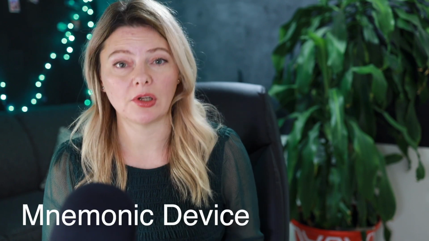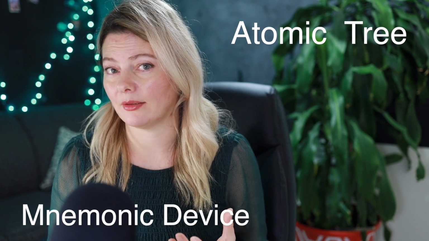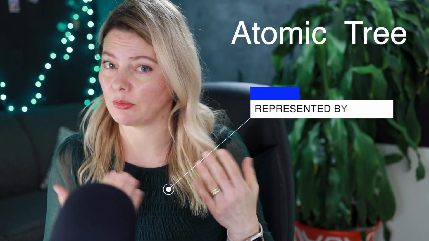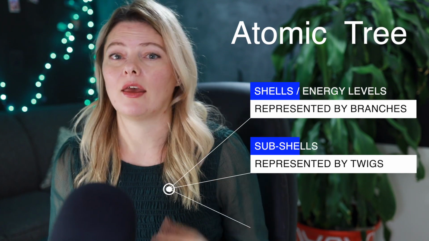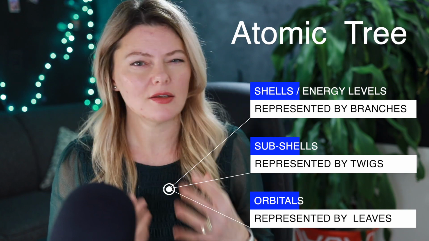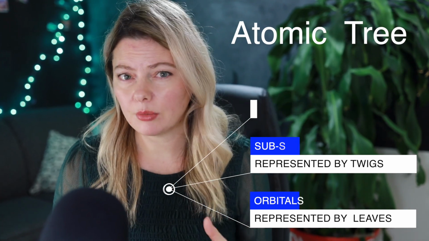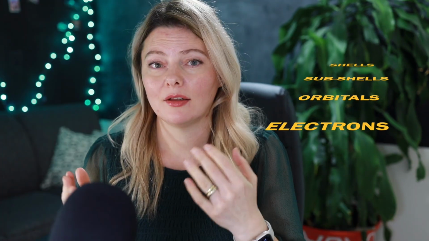Let's turn the abstract into the accessible with a mnemonic device, a vivid atomic tree, to help remember the atomic hierarchy. Now imagine atomic shells as main branches, subshells as twigs on those branches, and orbitals as leaves growing on the twigs. This familiar imagery can help cement complex atomic concepts in your mind. From shells to subshells to orbitals, let's watch our atomic tree come to life. As an example, let's plant a copper tree.